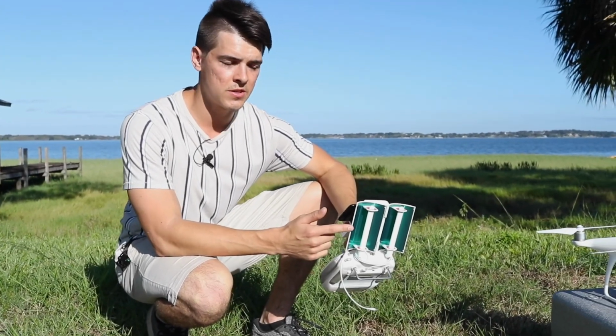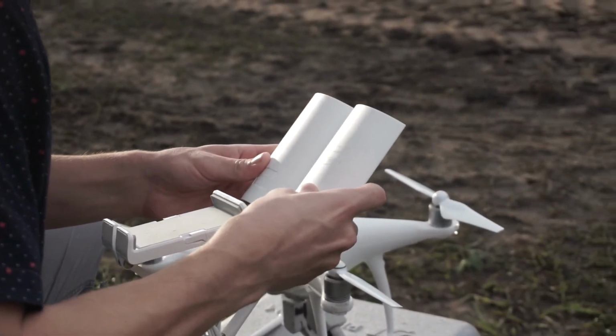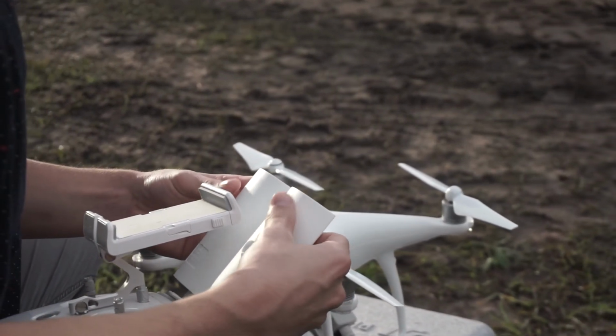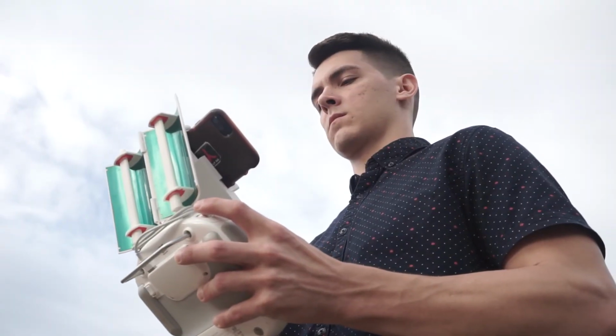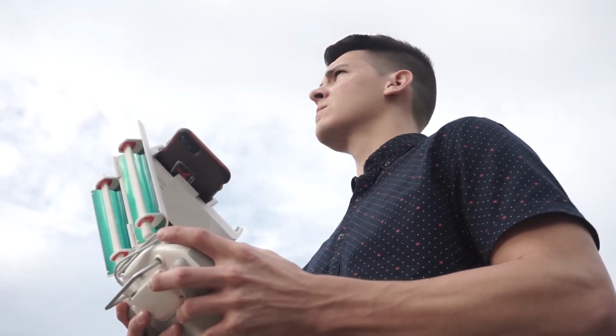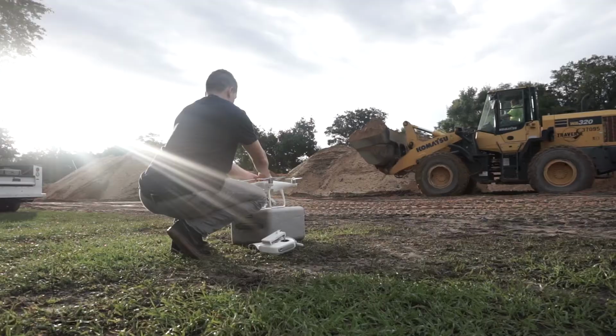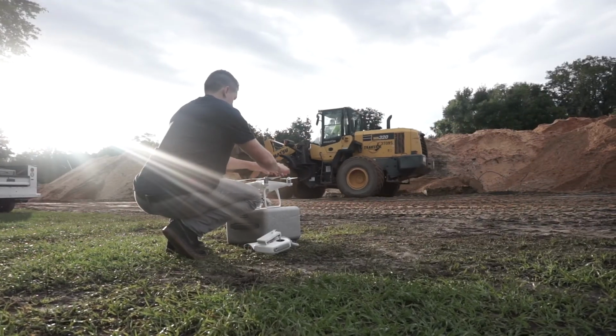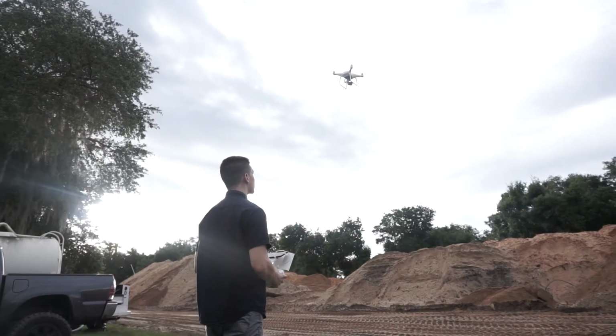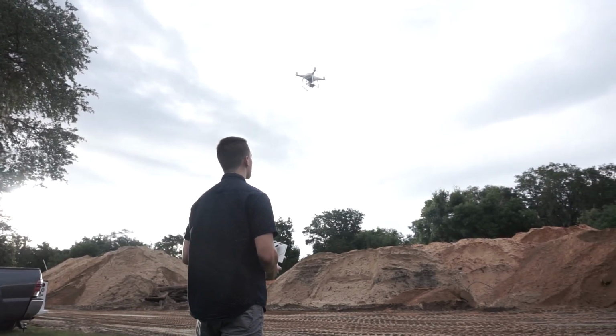So I wanted to show you these right here. They're called signal boosters. They attach to the outside of your antennas right here. They just slide on, and they're gonna let you fly farther distances without losing connection. So as you can see, there's a lot of trees out here, and there's heavy machinery too. So what that's gonna do is it's gonna pierce right through the trees to give you a solid connection from your GPS the entire time.